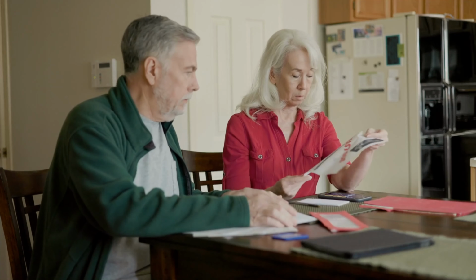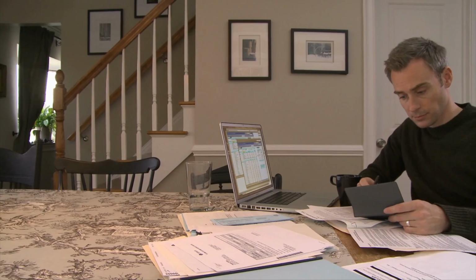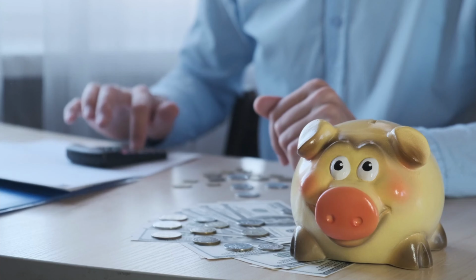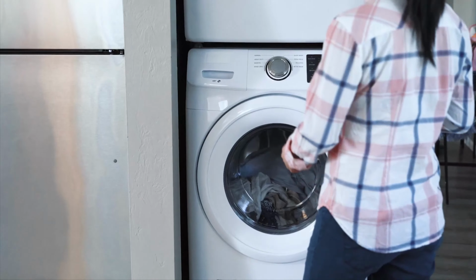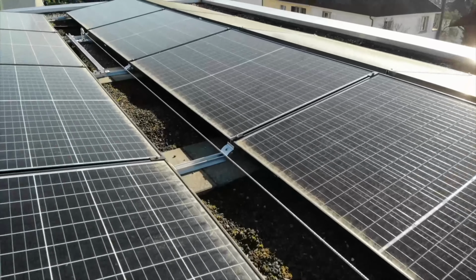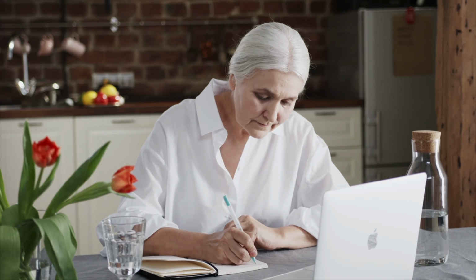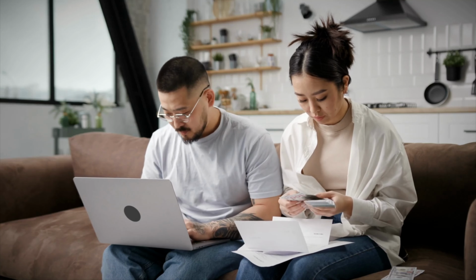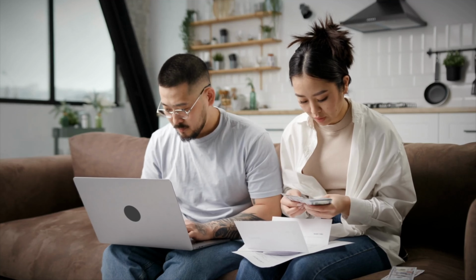One way to reduce your state tax obligations is to take advantage of state tax credits. Many states offer tax credits for things like installing energy-efficient appliances or solar panels on your home. You can find information about state tax credits on your state's Department of Revenue website and, of course, through your CPA.